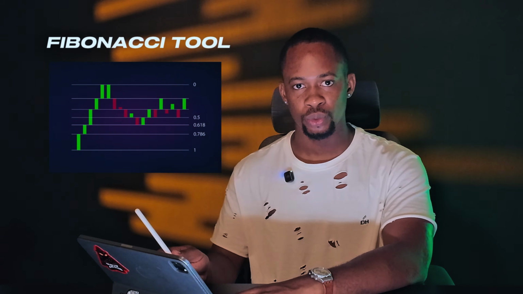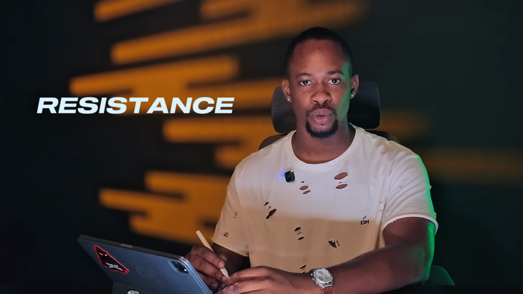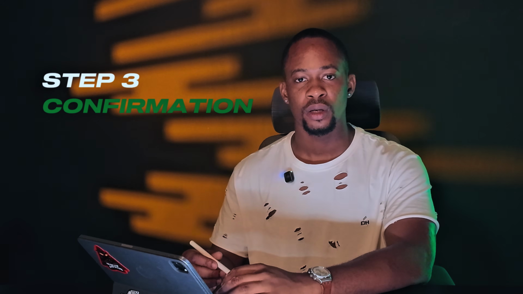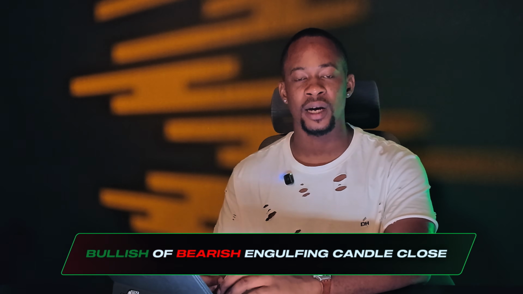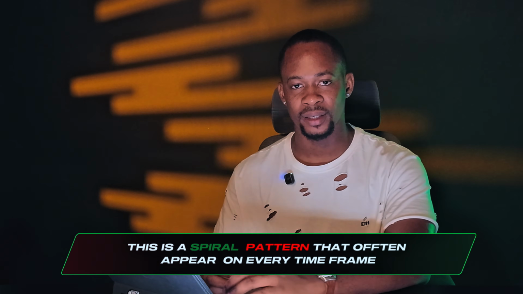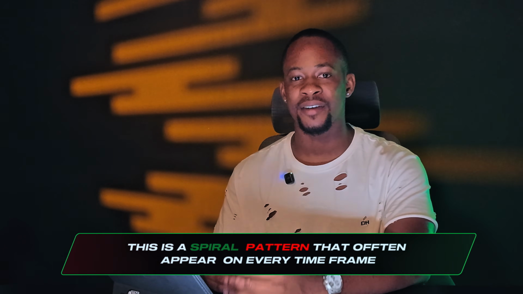After deriving the direction of the market, we will draw a Fibonacci tool with a support or a resistance zone which has a previous structure and a chart pattern. Step 3, confirmation. We need a bullish or a bearish engulfing candle from this point of interest to confirm our trade. This is a spiral pattern that often appears on every time frame.